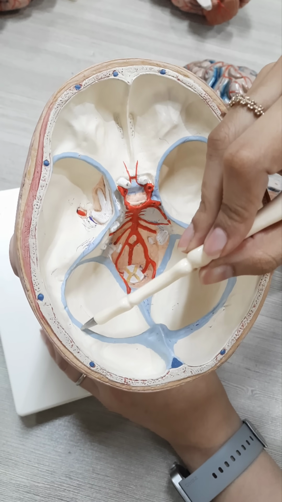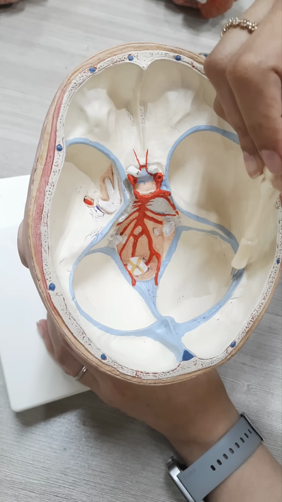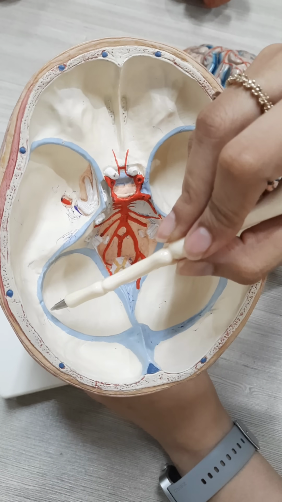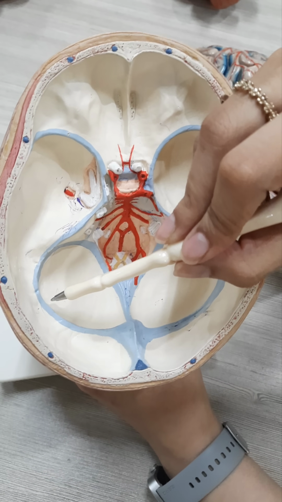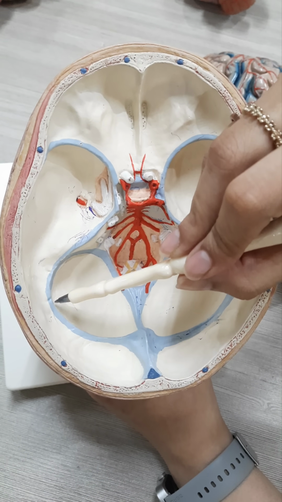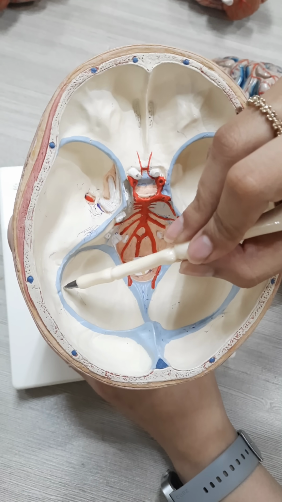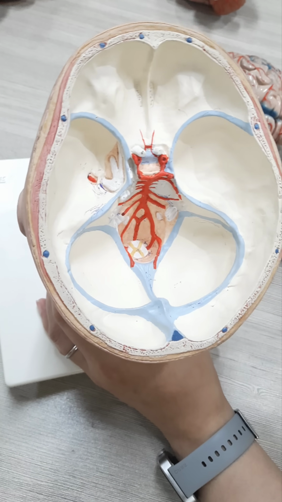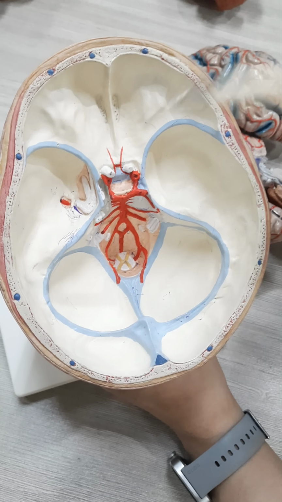Now the two transverse sinuses, when they reach the inner aspect of the mastoid bone, become continuous in the form of a sigmoid sinus. The sigmoid sinus, after making a bend, continues into the internal jugular vein, which we cannot see in this view.